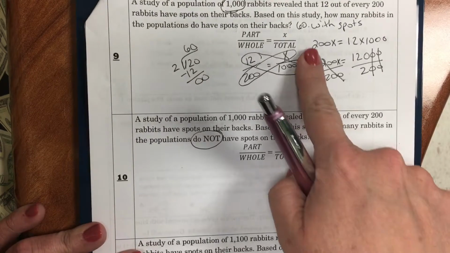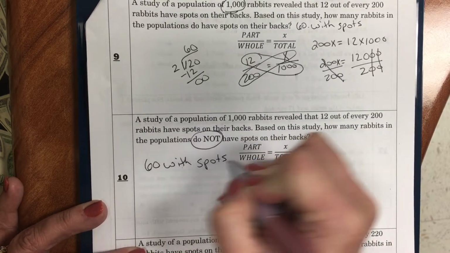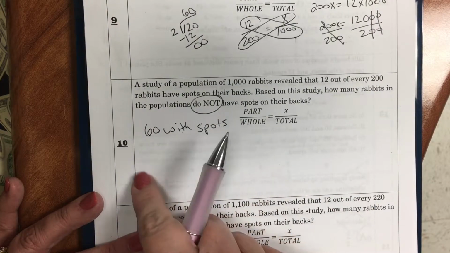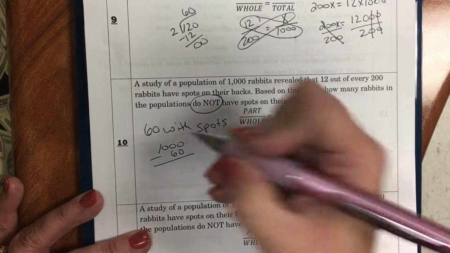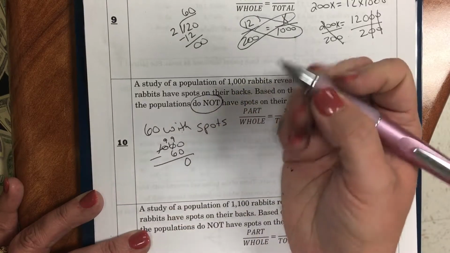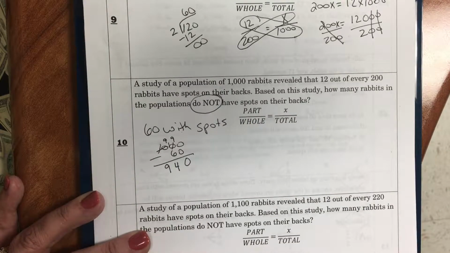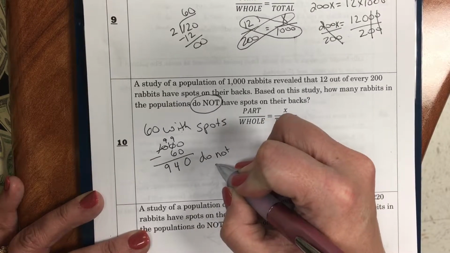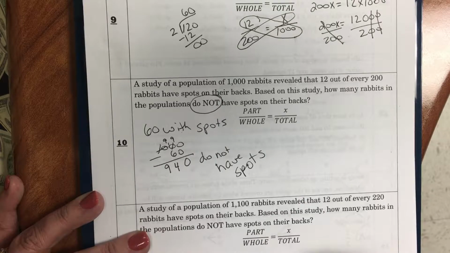So on number 9, we found out that 60 rabbits have spots. So we have 60 with spots, okay, out of that 1,000. So if I want to know the ones that don't have spots, I've got to subtract that 60 from the 1,000. All right, so I just need to borrow, not that much though. So we have 940. Okay, that do not have spots. All right, so 1,000 minus 60 is 940.